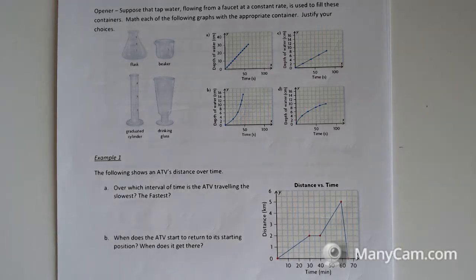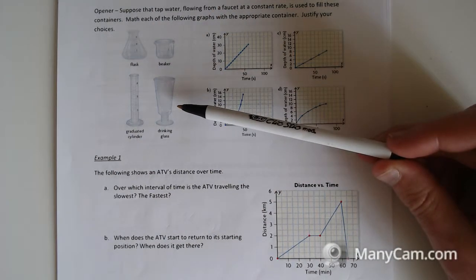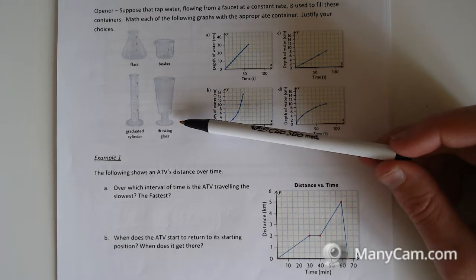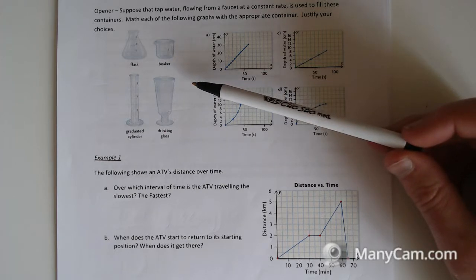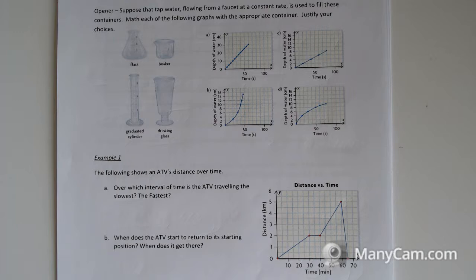Okay, opener question. This one's actually really fun. Read it over. Basically, what you're doing is you're taking a tap and putting each one of these containers under the tap, and the tap flows at a very even rate. So you can think of it like a really slow stream going into each of these containers. Which graph fits which container in terms of how high the water is? Okay. So pause, take 2-3 minutes, try and make your guesses.